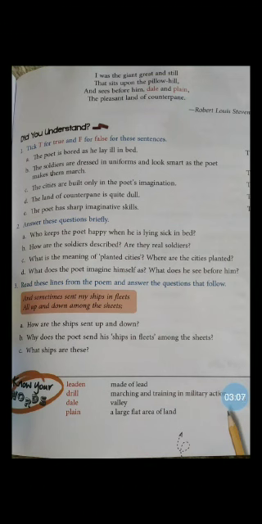So the poet described his soldiers as made of lead. They are wearing uniforms and they are drilling. Are they real soldiers? No, they are not real soldiers. They are his pencils. What is the meaning of planted cities?